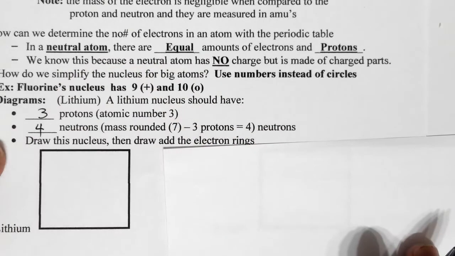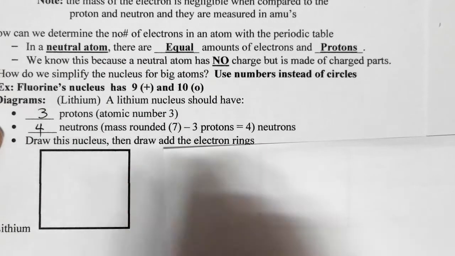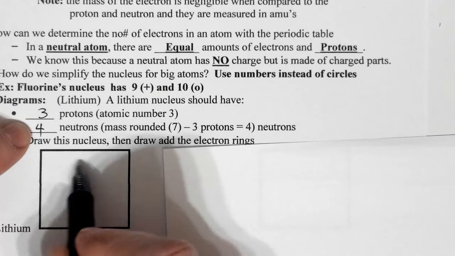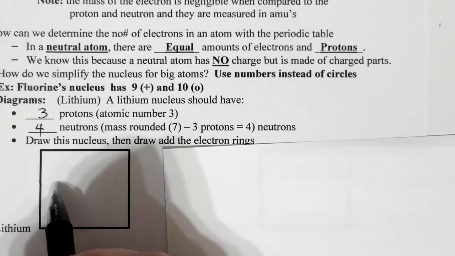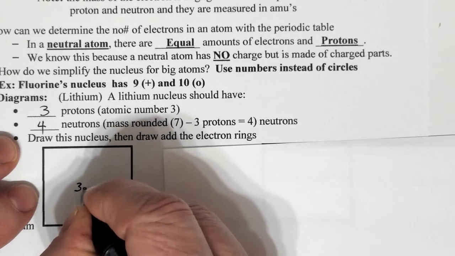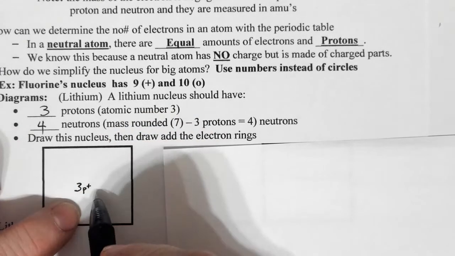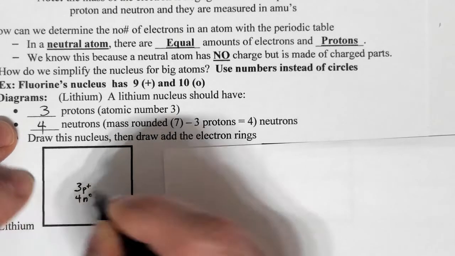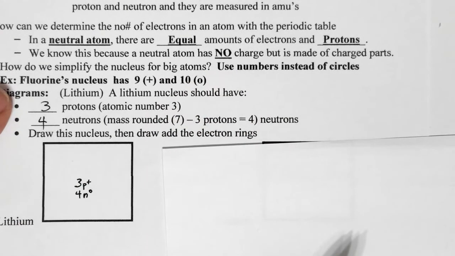And so what I'm going to do, rather than drawing 3 circles for protons and 4 circles for neutrons, I want to keep my diagram within this box. I'm just going to write 3 protons, or just put 3 plus, that's fine too. And I'm going to put 4 neutrons. And then I'll just draw my rings.